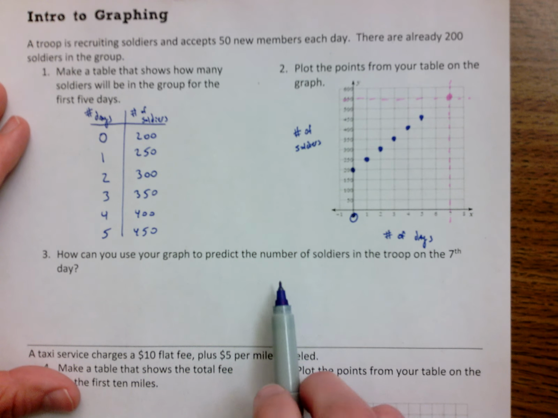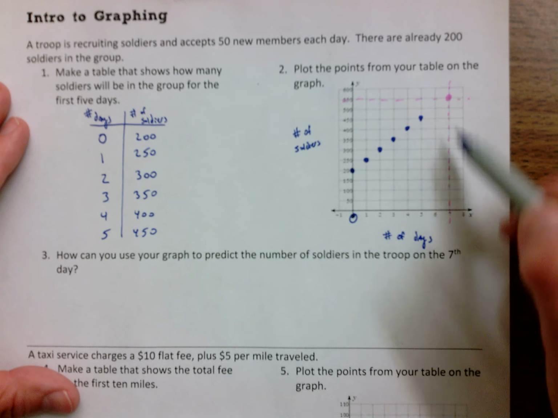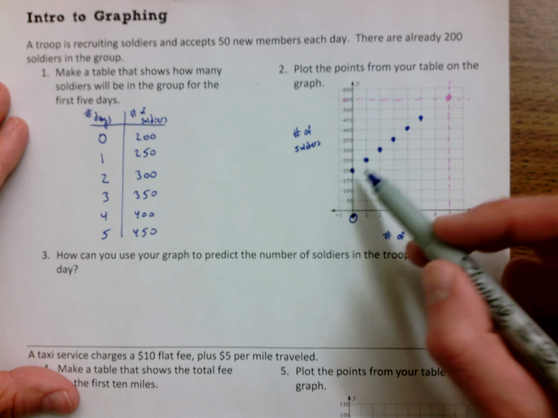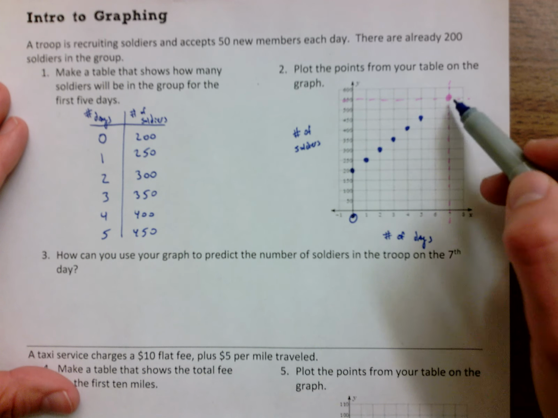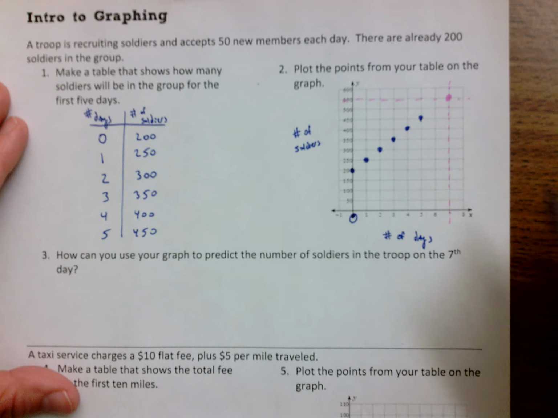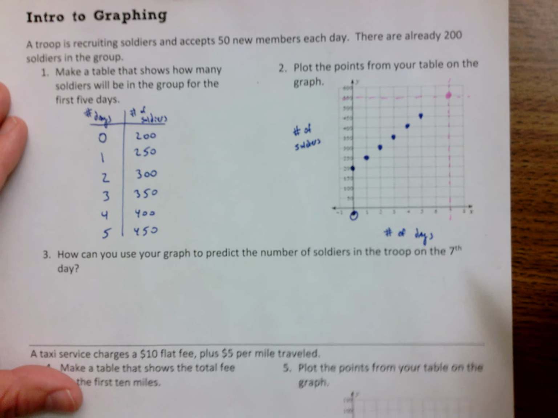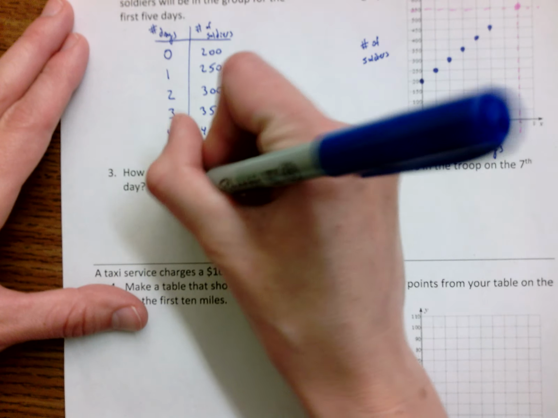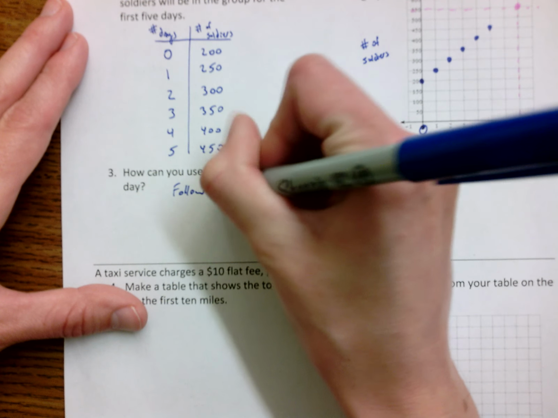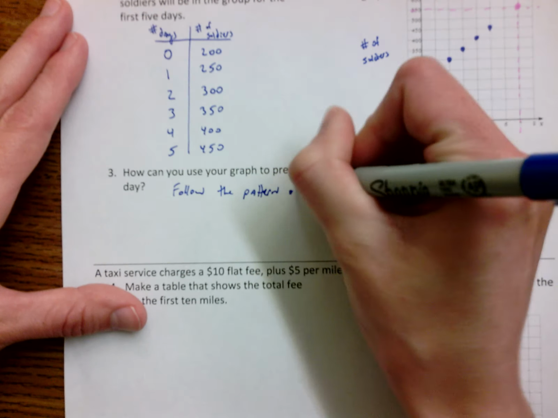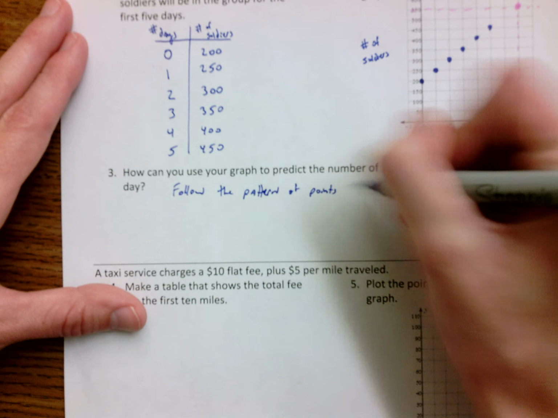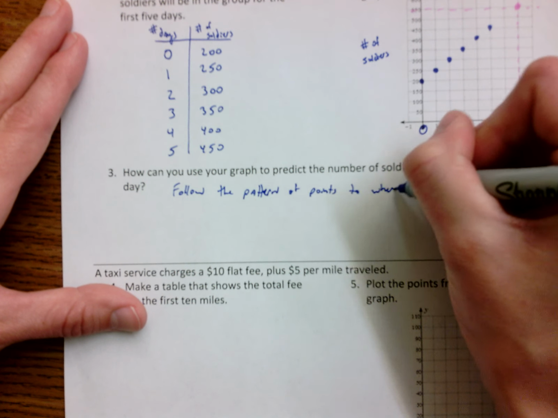So how did I use this graph? Well, I followed the pattern. I looked over here and said, oh, look, these dots are following this pattern. And then I just continued that pattern to where I thought my new point would be for day 7. Okay, so how can I use it? Well, I can use it by following the pattern of the points to where day 7 was.